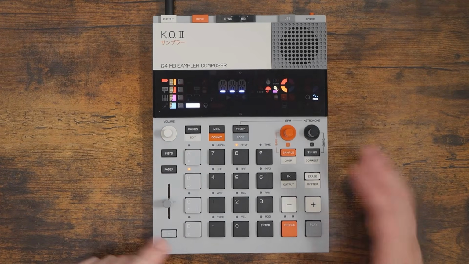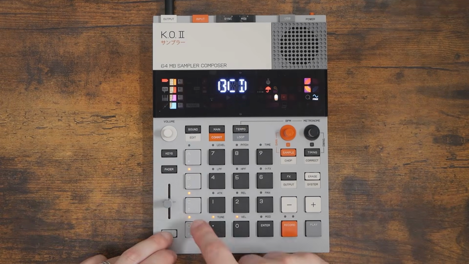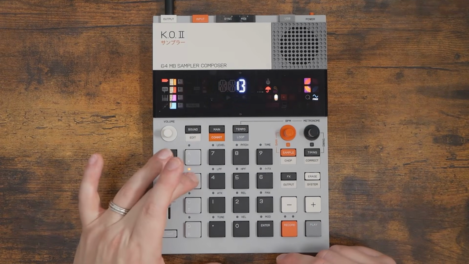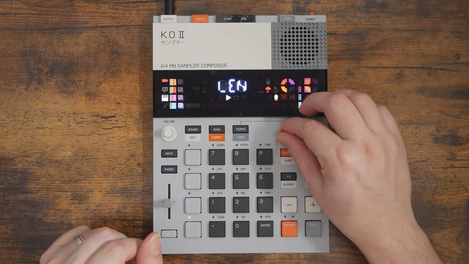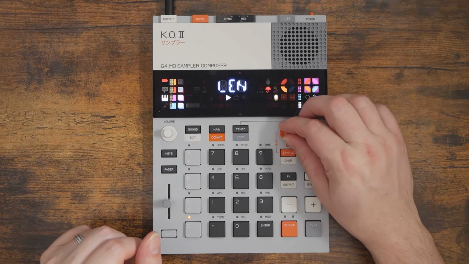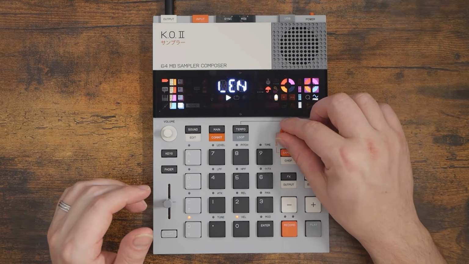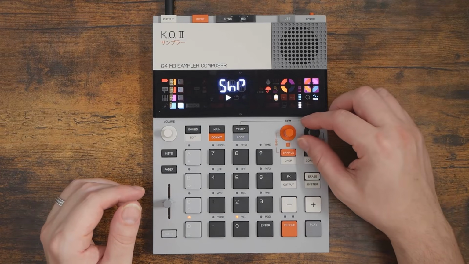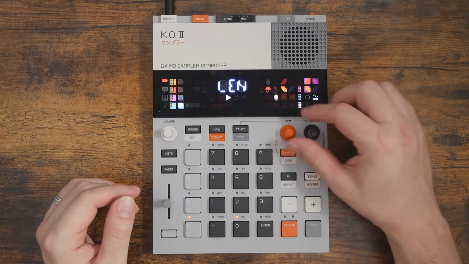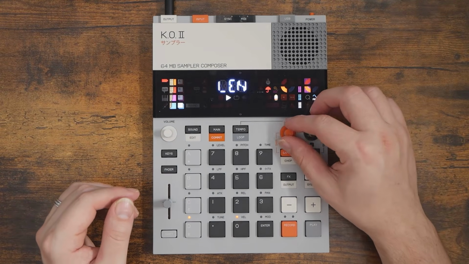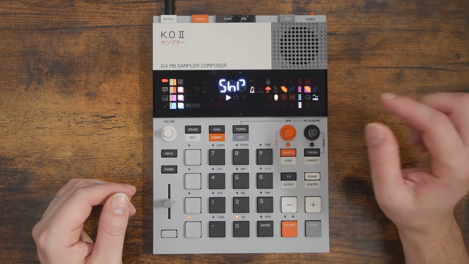Let's try some sidechaining, I guess, and just see where that takes us. So we want group D to be affected by... this is the main kick. Okay, we'll do that then. That's better.